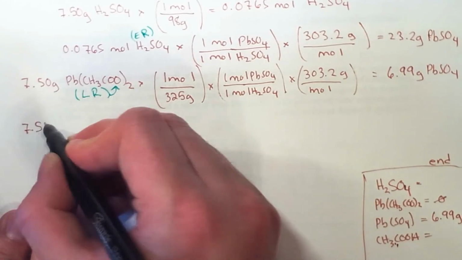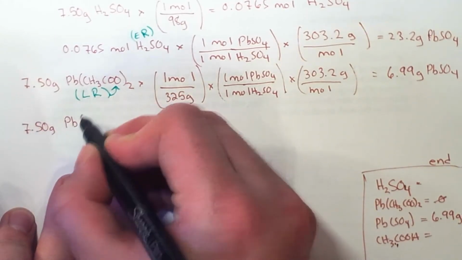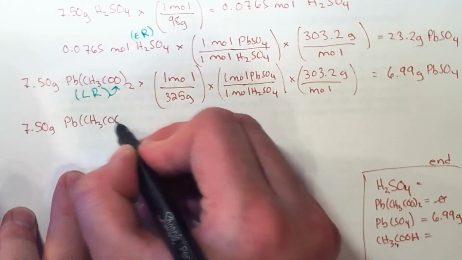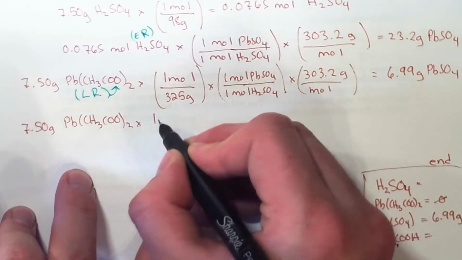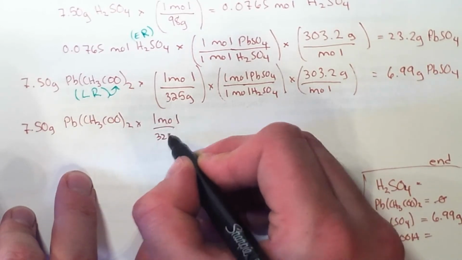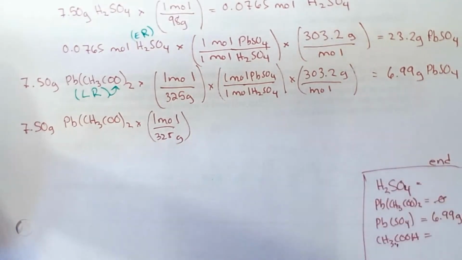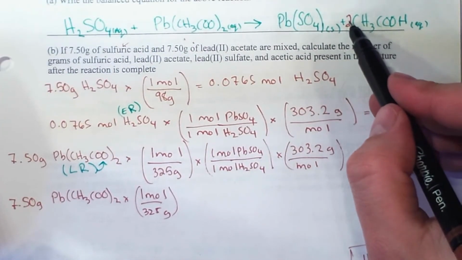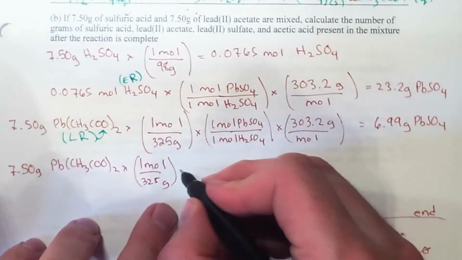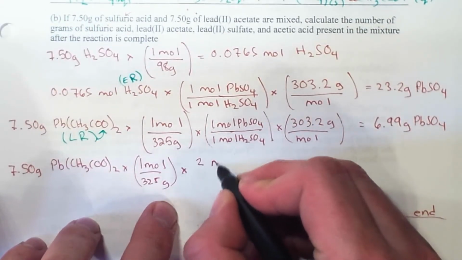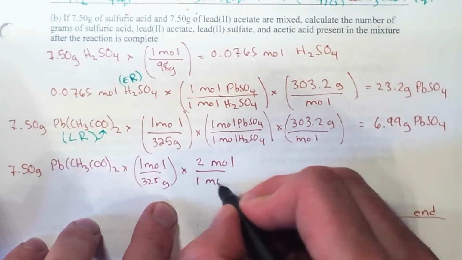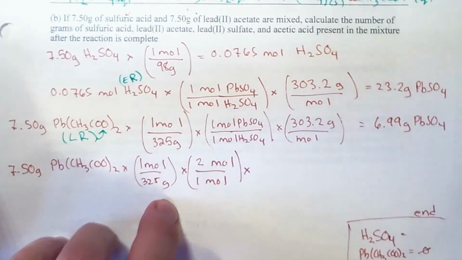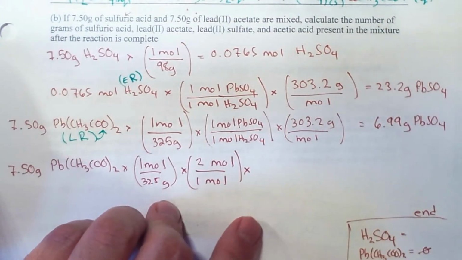So 7.50 grams lead acetate. 1 mole is 325 grams. Acetic acid is 2 moles to 1. So we need to make sure we reflect that in our calculation. And then we need the molar mass of acetic acid.